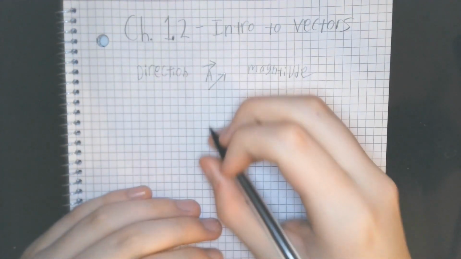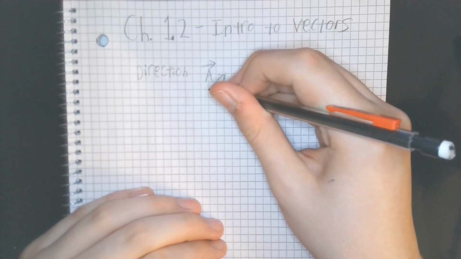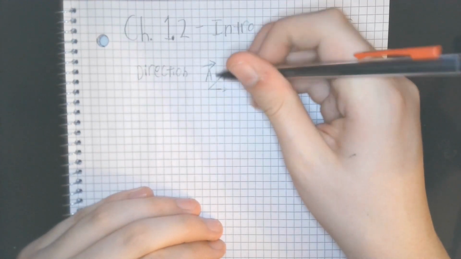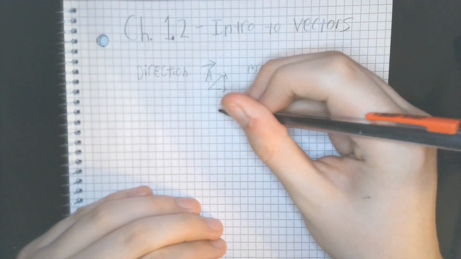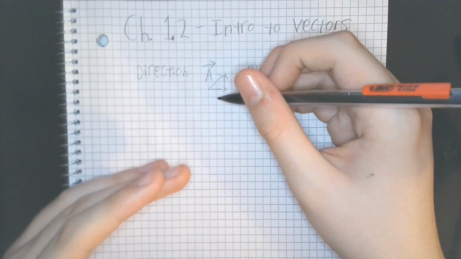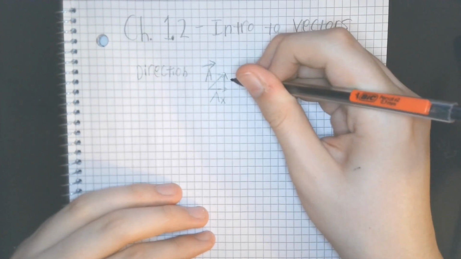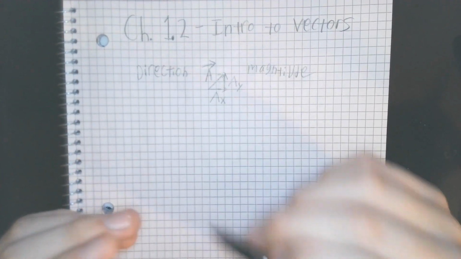So what we're going to have to do to calculate this magnitude is draw one vector that goes 2 to the right, one that goes 2 up, and then we're going to label these. Now typically the x direction is to the right, so I'm going to call this AX. I'm going to call this one AY, because typically the y direction is up in a two-dimensional plane.